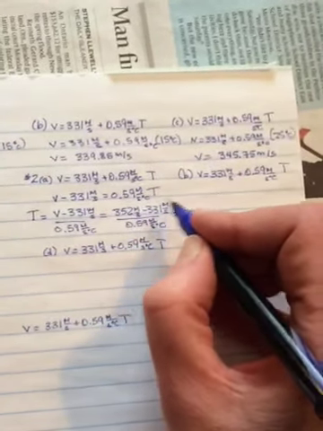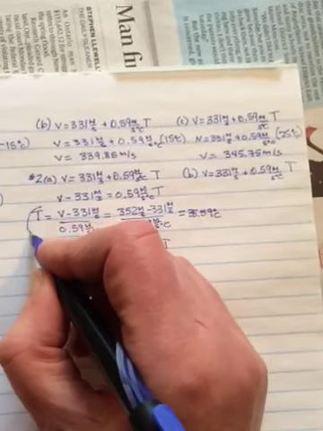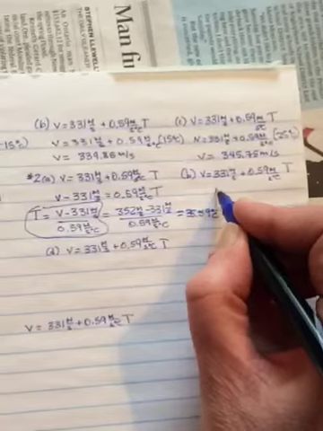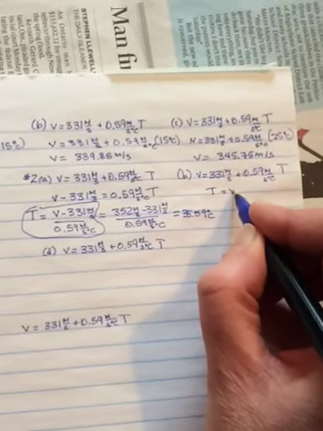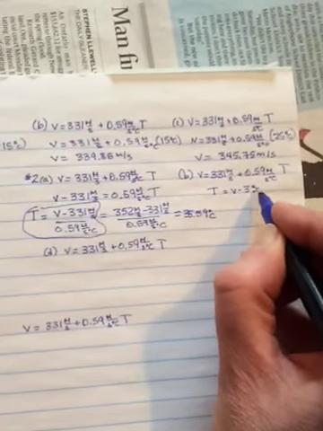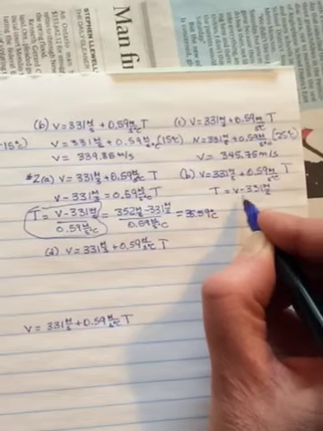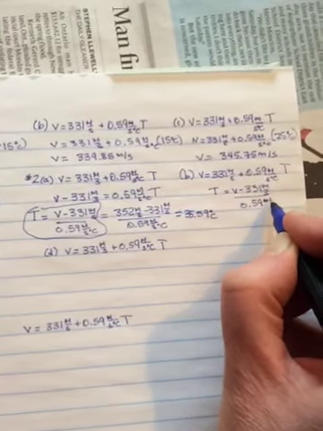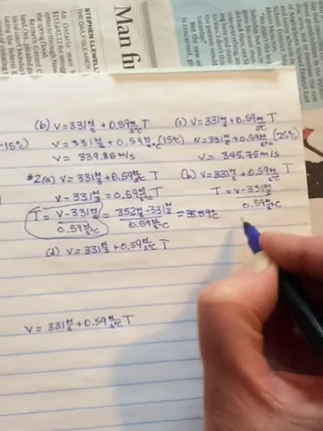Exactly the same thing for this one. So if we use what we just rearranged, T equals V minus 331 meters per second over 0.59 meters per second degrees Celsius.